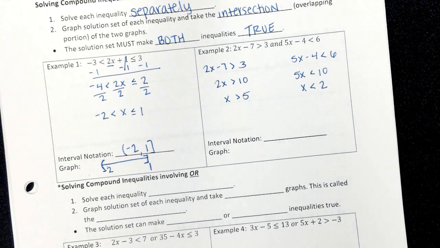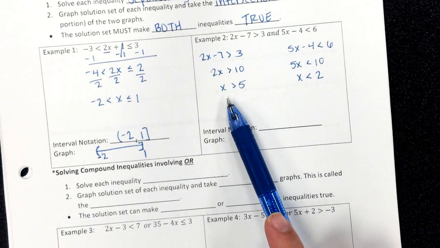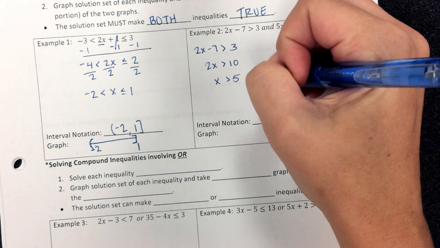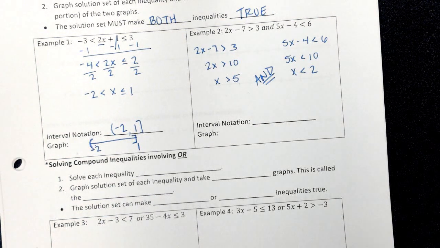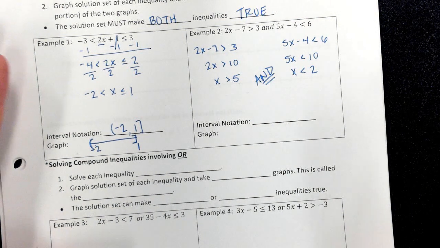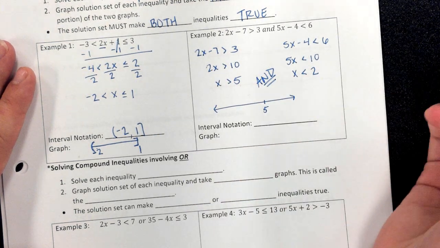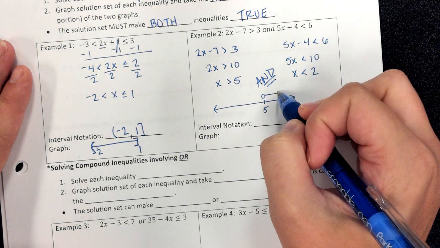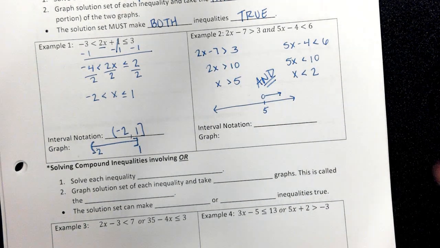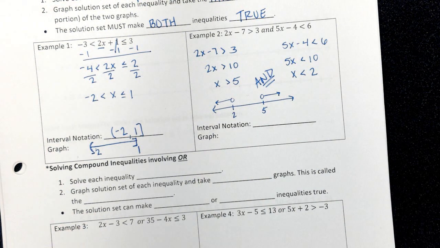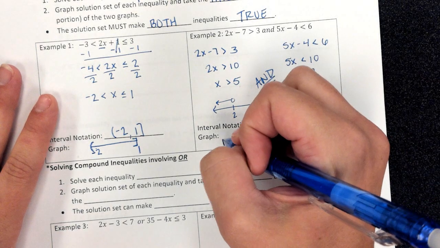Annalise, right? So, all right, so I have x is greater than 5 and x is less than 2. And they have to both be true. And so if I were to draw a number line, look really quick, and I have 5, and I say x has to be greater than 5, and x has to be less than 2. Can that happen? No. Can you name anything in the world that's greater than 5 and less than 2? No. So there is none.